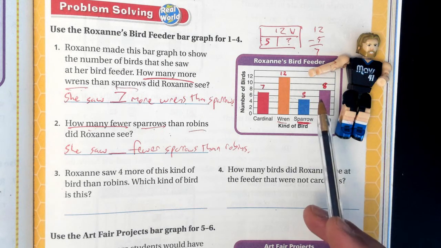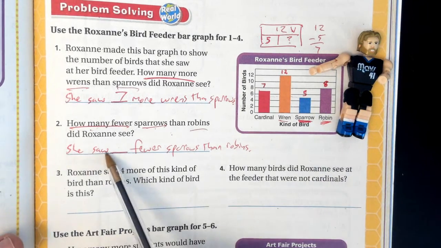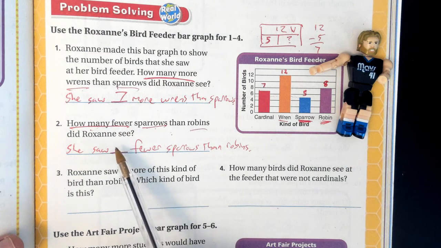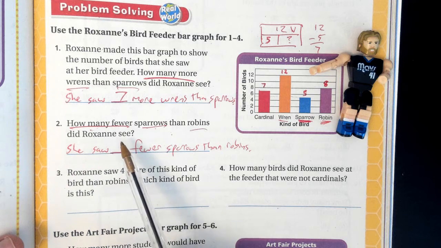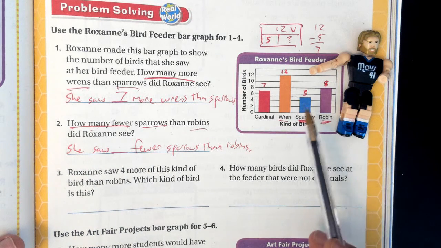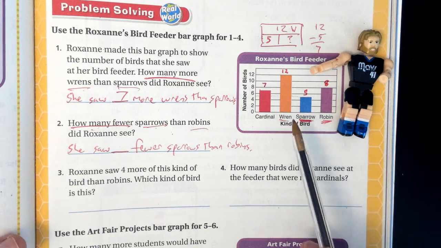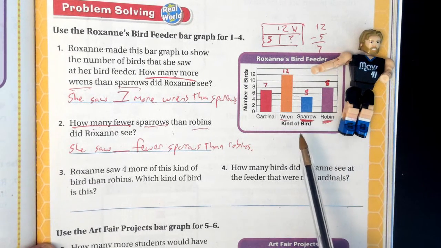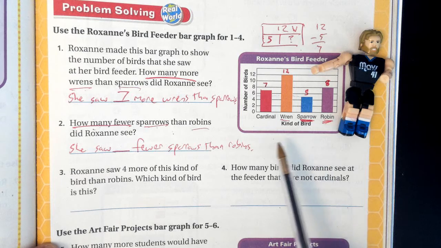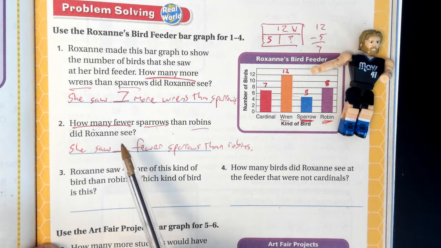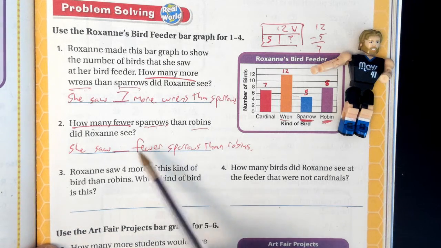And so if you did make the mistake of adding these numbers instead of subtracting to find the difference, then you'd realize wow, that doesn't make any sense. If I did 8 plus 5, I would end up with 13. And how could she see 13 fewer sparrows than robins? That just doesn't make sense, right? It would be a negative number of sparrows.